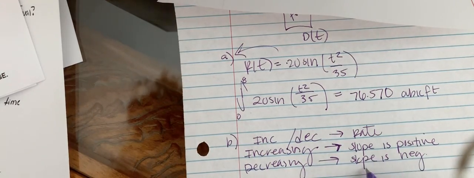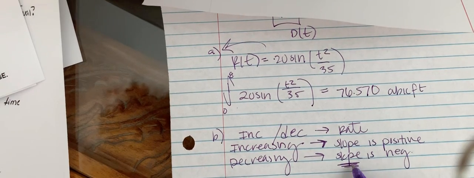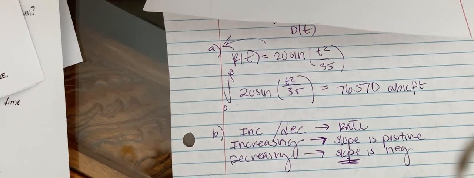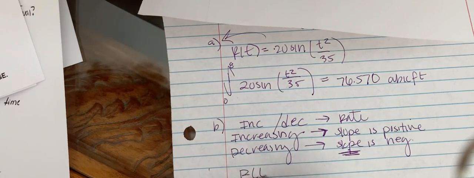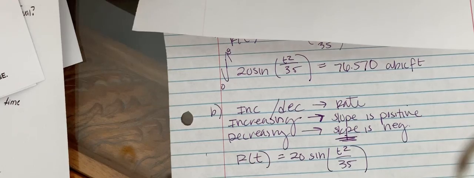Well, how do you find the slope? Well, the slope, you always find it from the derivative, right? So the slope, we always plug into the derivative, and whatever it comes out, that's going to let you know, is it increasing or decreasing? So right now, we're just going to use the equation that they gave us. Oh, they're talking about rate. That means I'm going to use the rate equation that they gave us.